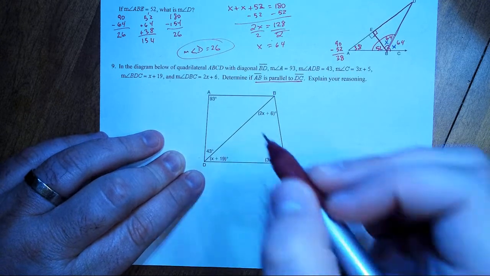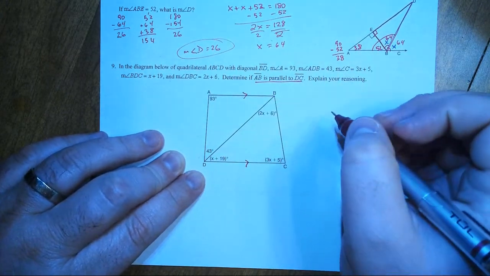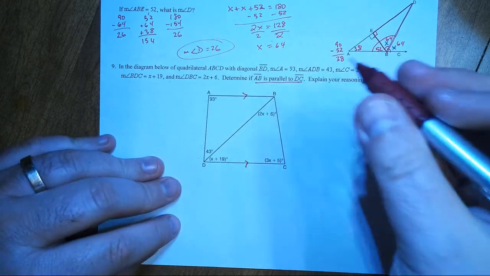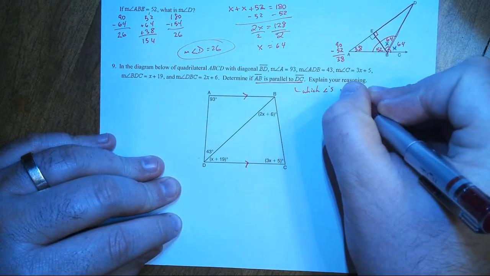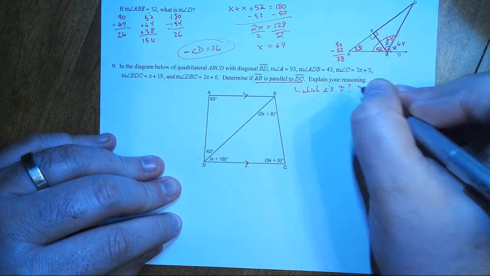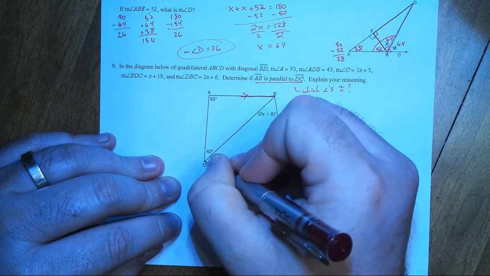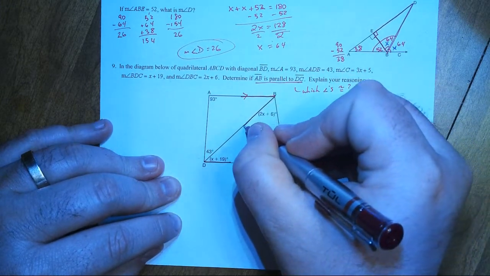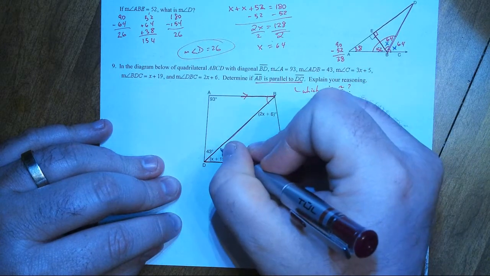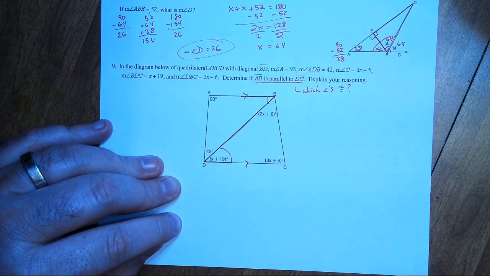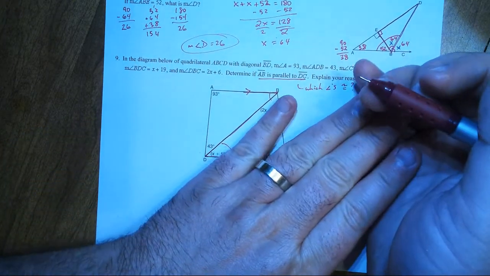We're not sure, but we want to figure it out. So if they are parallel, if this line was parallel to this line, the question is, what would be the same, right? Really, which angles should be congruent? So if we focus on this line and that line, we can follow the Z down, right? And we should show that this angle should be the same as x plus 19. Okay, so let's start by just looking at the two triangles, right?